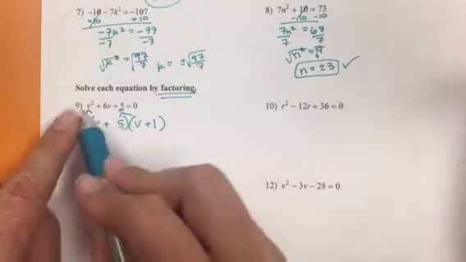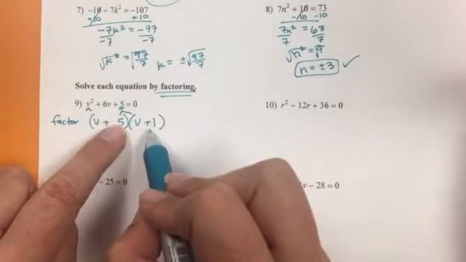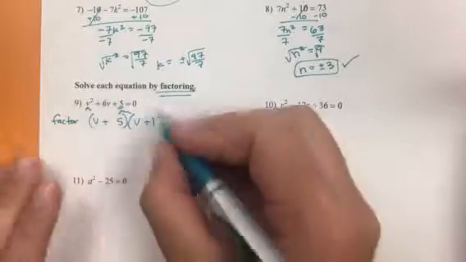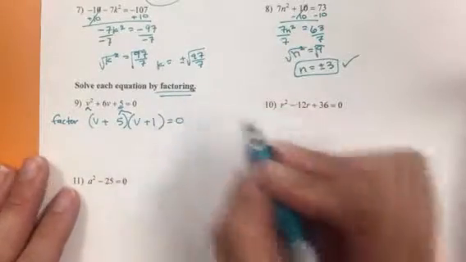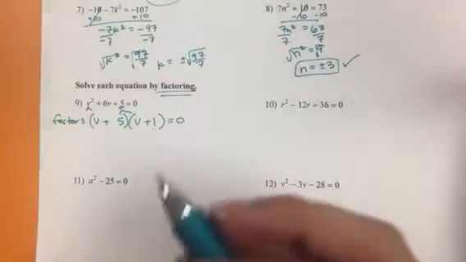v times v is v squared. 5 times 1 is 5. When I add 5 and 1, I get 6. That is true. Those are my factors. So if it just said to factor, I would be done.